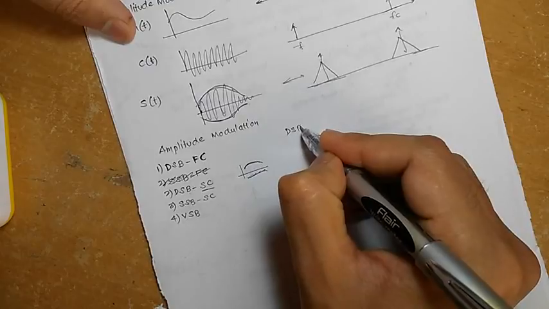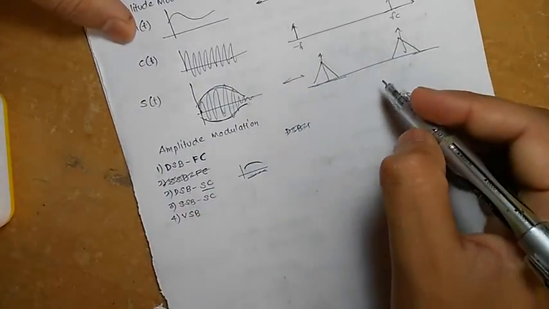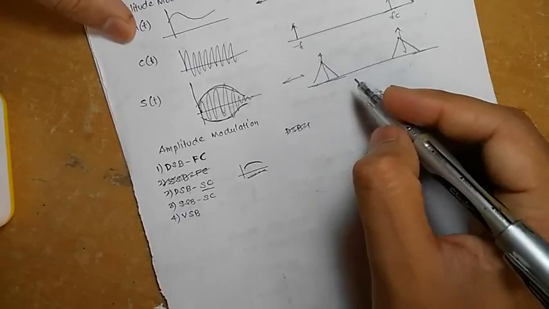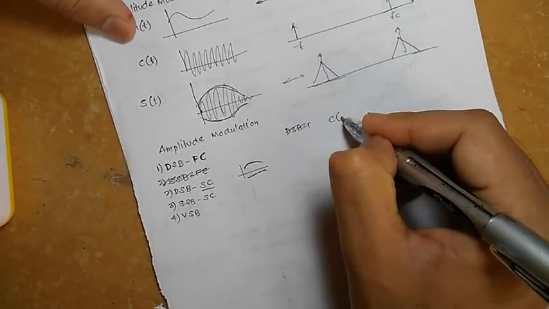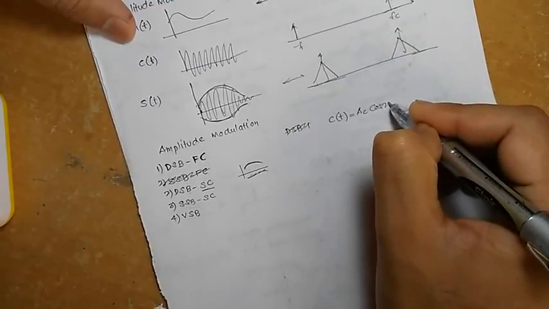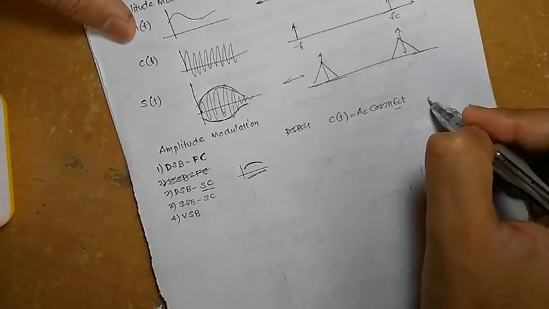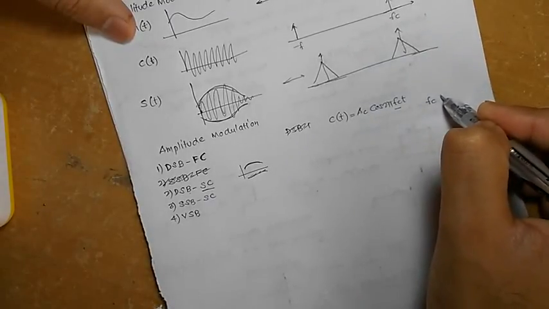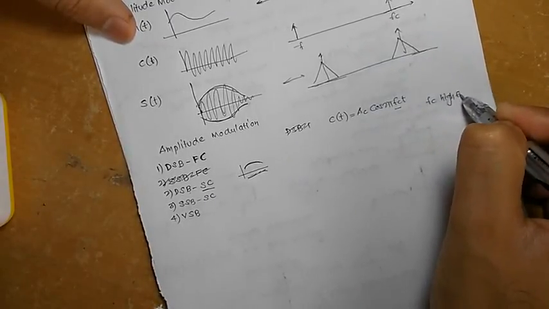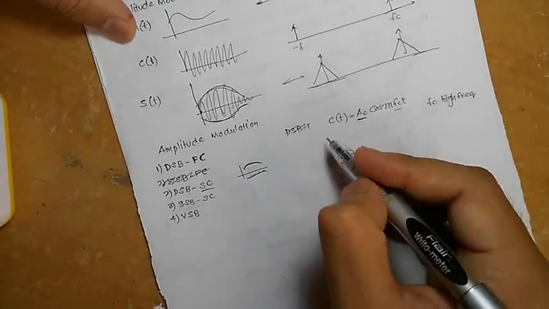Now let's study about DSBFC, or simply the amplitude modulation. So a signal C of t is our carrier signal AC cos 2 pi FCT. The FC is a high frequency signal and AC is our amplitude.